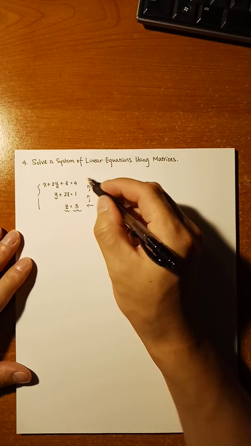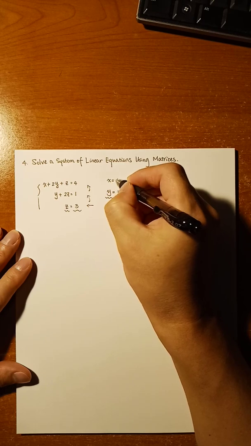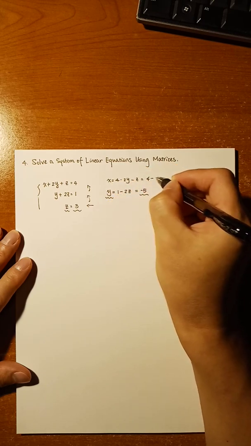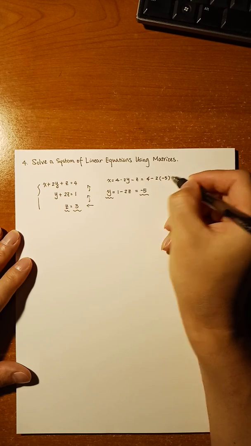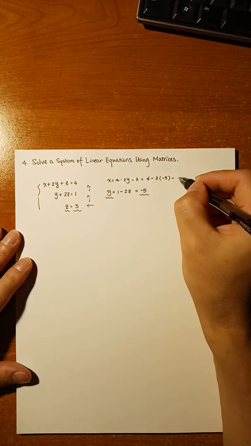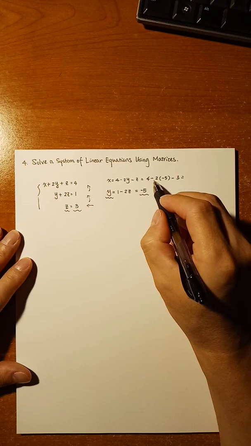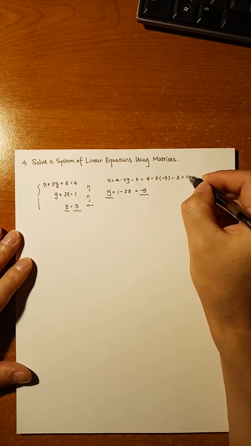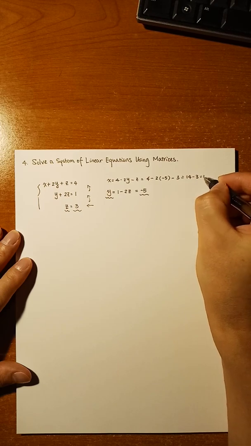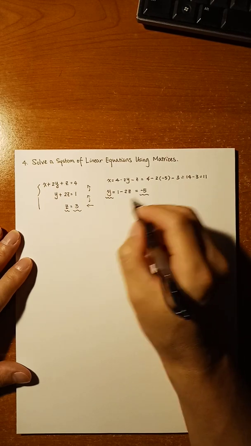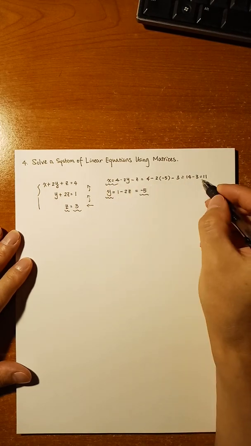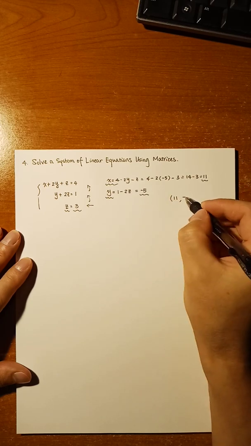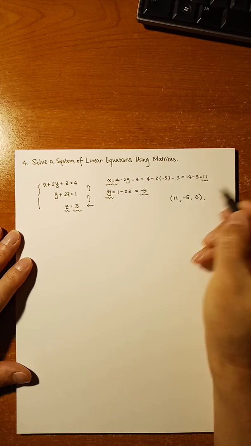You continue to the first equation: x is 4 minus 2y minus z, which is 4 minus 2 times negative 5 minus 3. So 2 times negative 5 is negative 10, minus is plus, it's 14 minus 3 is 11. So the solution will be 11, negative 5, and 3.